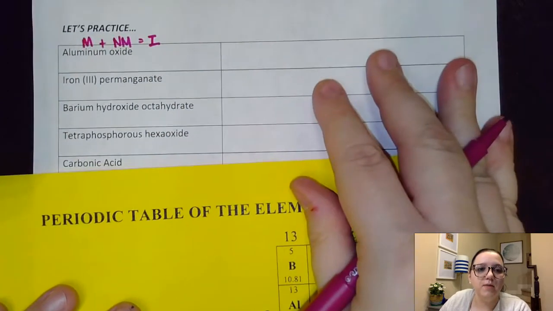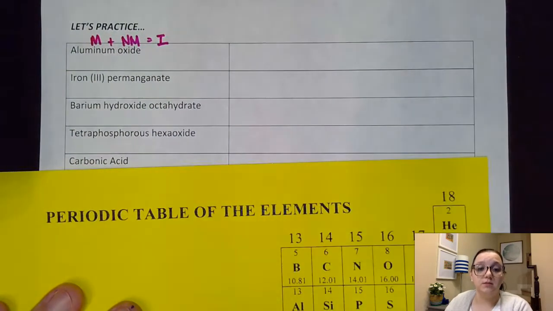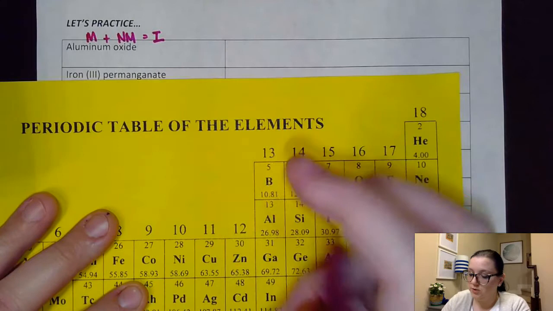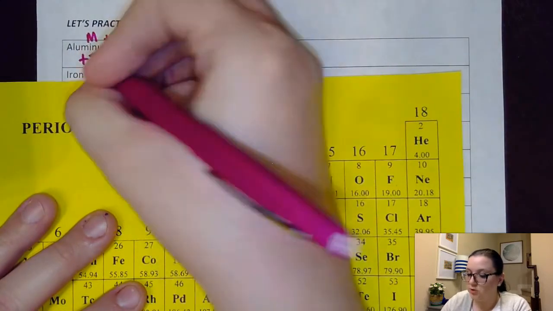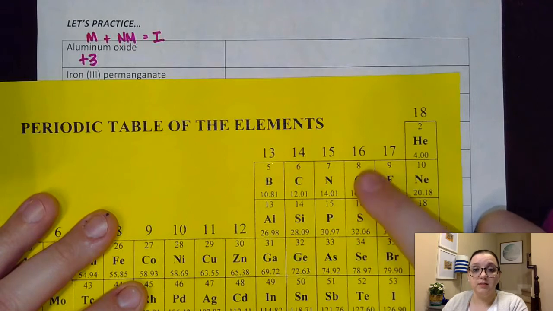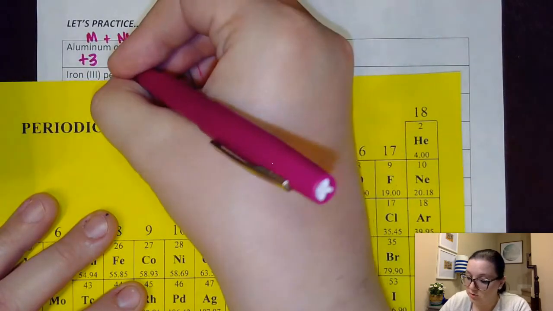Okay, so that means when I write the formula for this, I want to be concerned about charge. I want to make sure that my charges cancel out. Well, I see here that aluminum is in group 13, so that's going to have a positive 3 charge. And oxygen is over here in group 16, a nonmetal, so that would have a negative 2 charge.